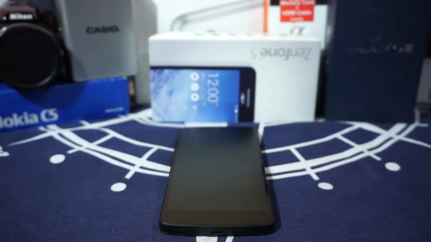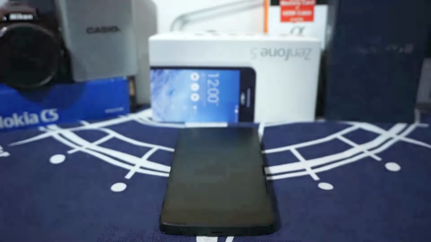Hey guys, it's Kugli again with another ROM review, and this time I've got the AOSIP ROM version 2.0 for the Nexus 5, so stay tuned for that.